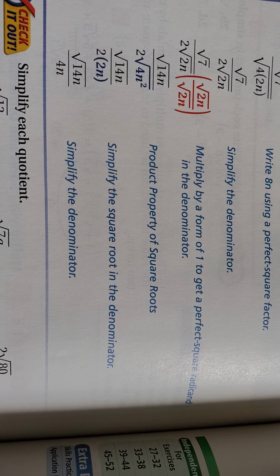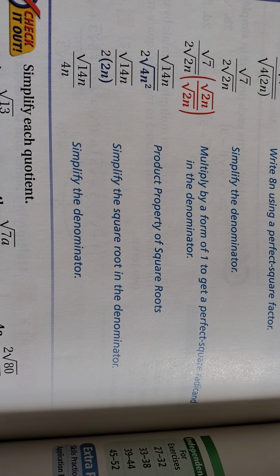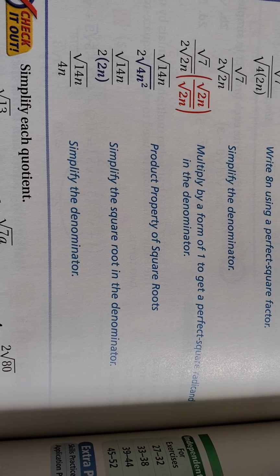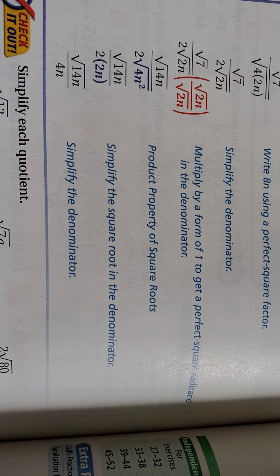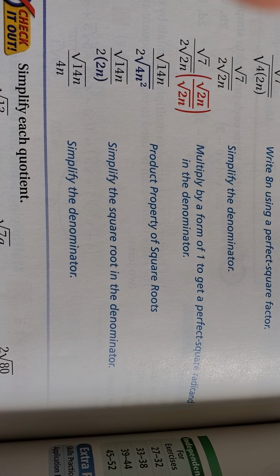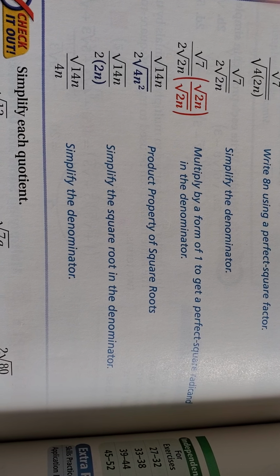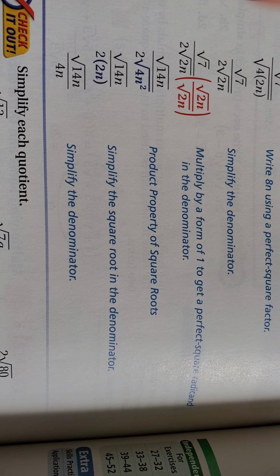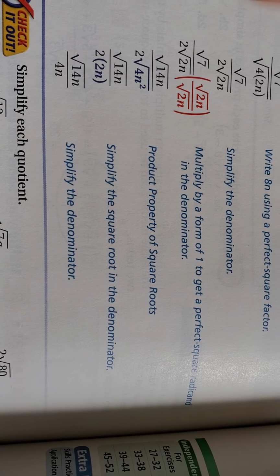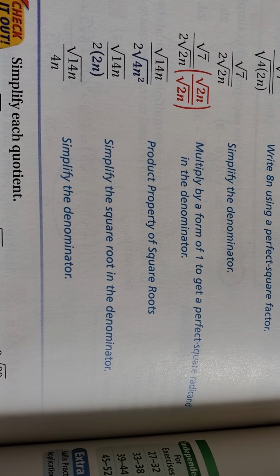If you take root 2n times root 2n, you get root 4n squared. The square root of 4n squared is 2n. So now you can see if you take a look at all the steps, you would end up getting the square root of 14n on the top, and on the bottom you eventually get 4n once it's all simplified. Take a look at the explanation for each of those steps.